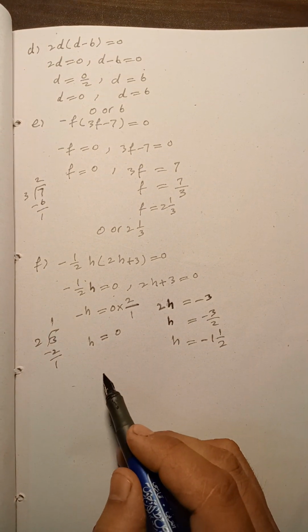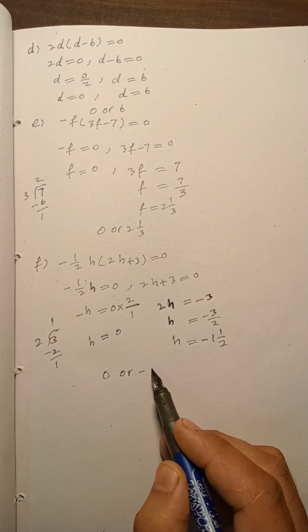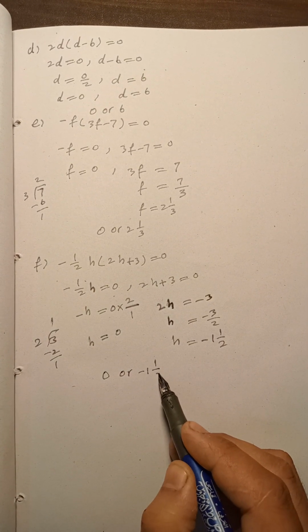Now write the answer, that is 0 or minus 1 whole 1 by 2.